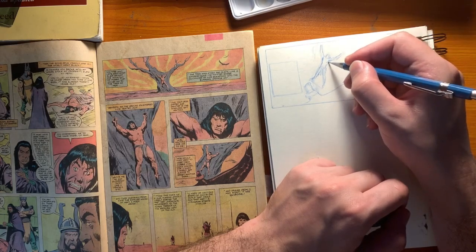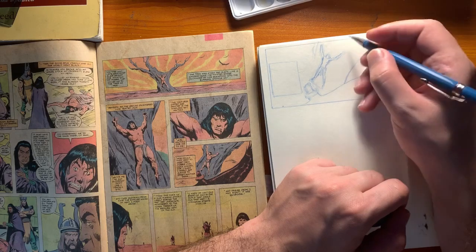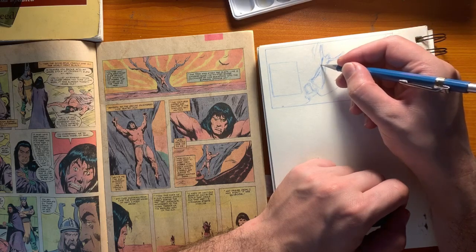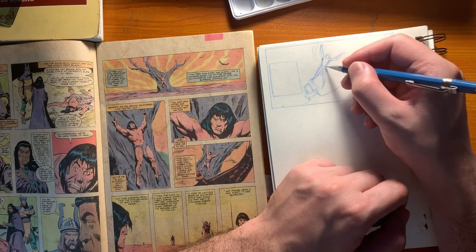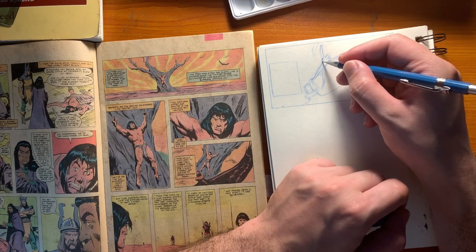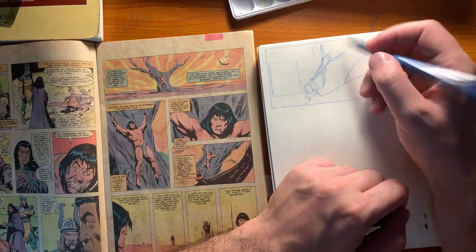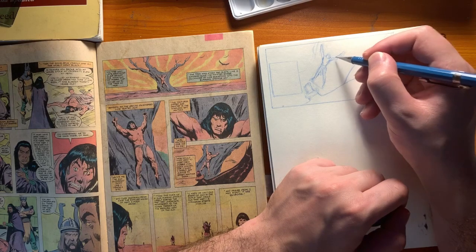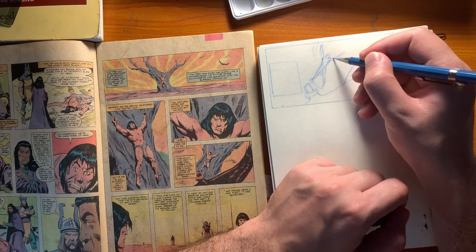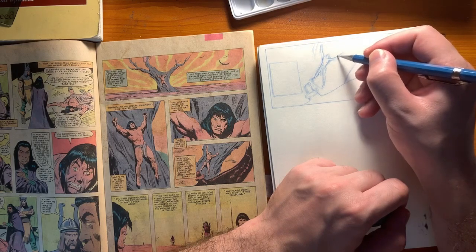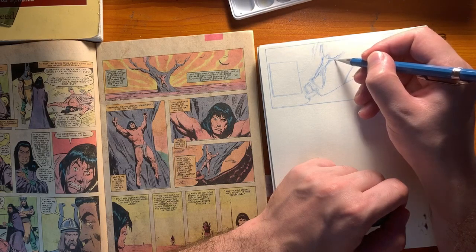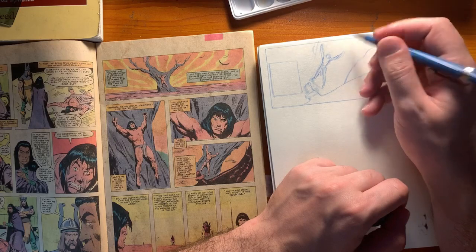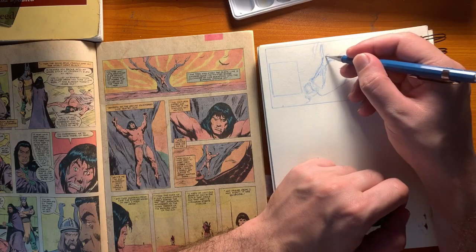Trying to concentrate as much as I can to get this down. Because it's really challenging when you're working at that minute of a detail-oriented panel. You can easily just make things way too small or way too big in relation to each other.